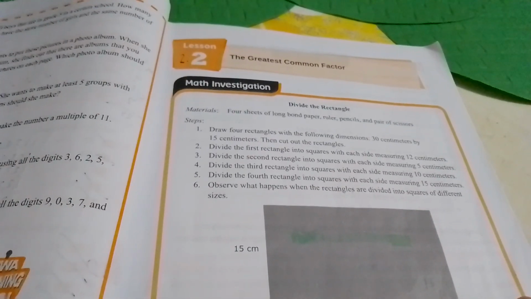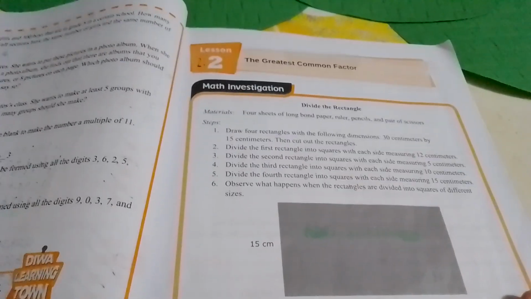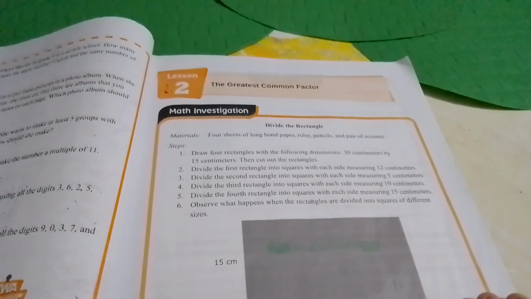We need to find the common factors, and you can use prime factorization, continuous division, and listing. In our next lesson, 2.3, we'll talk about least common multiples.